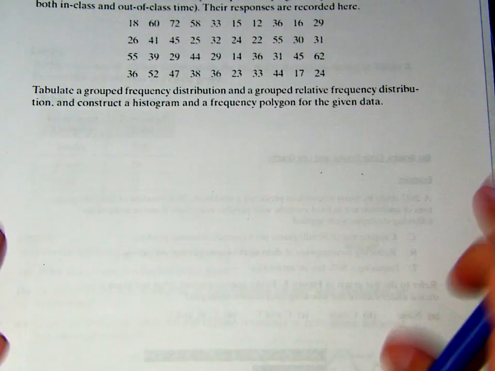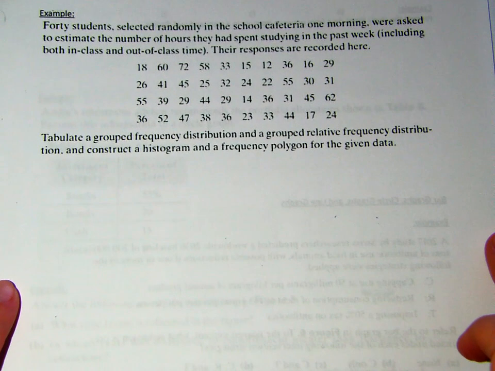So here we went up to a population size of 40, because 40 students are going to be randomly selected in a school cafeteria one morning, and they're asked to estimate the number of hours that they spend studying in the past week. And that includes both their in-class hours and their out-of-class hours. And then we just have this listing of data. We have 18, 60, 72, 58, and so on. These are the number of hours these students studied.